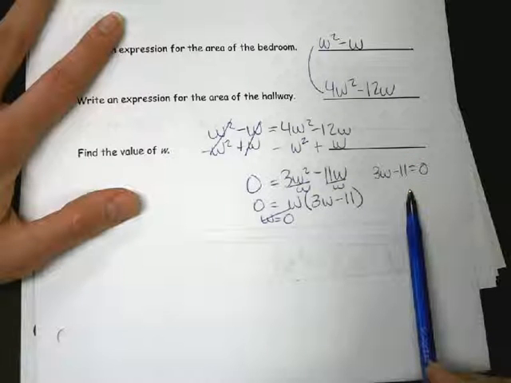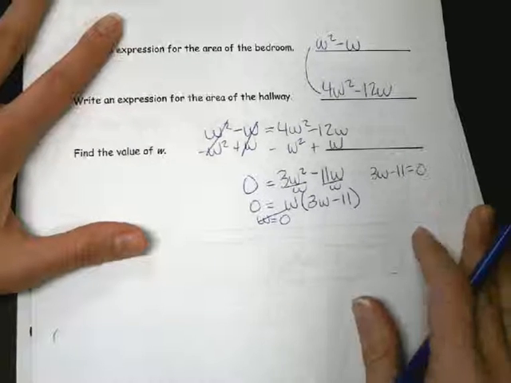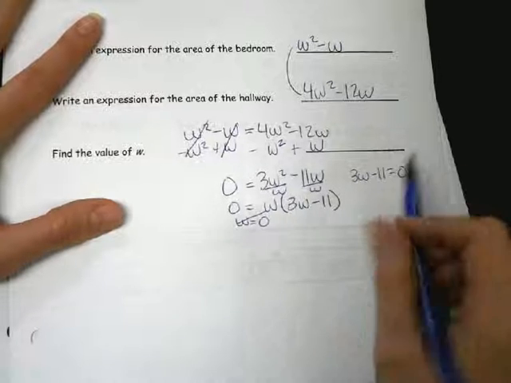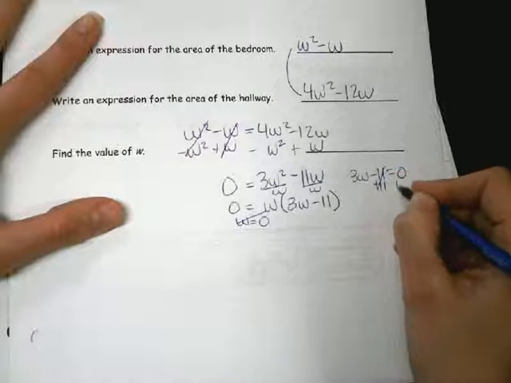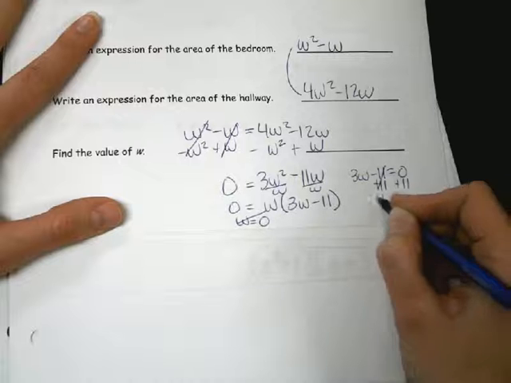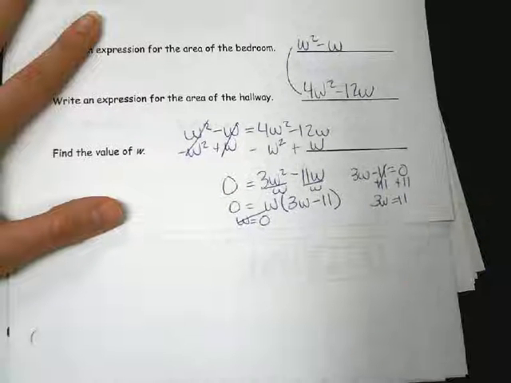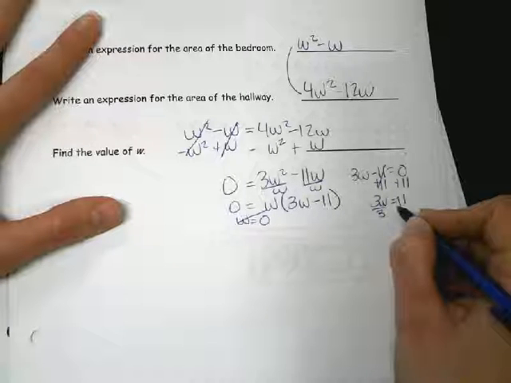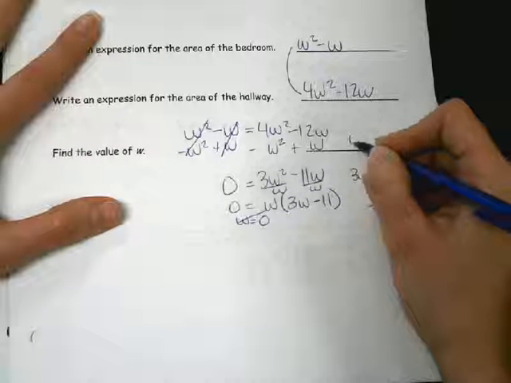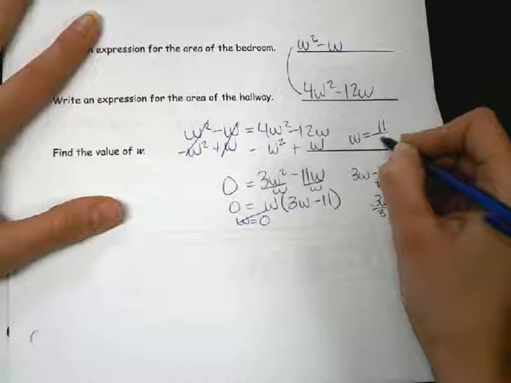What would be my first step? Add 11. Add 11. You get 11 equals 3W. Then what? Divide by 3. So you get W equals 11 divided by 3. Fractions are your friend.